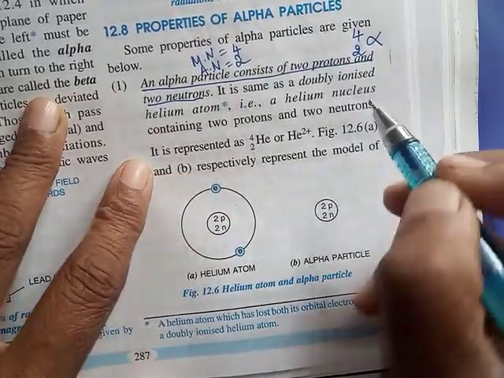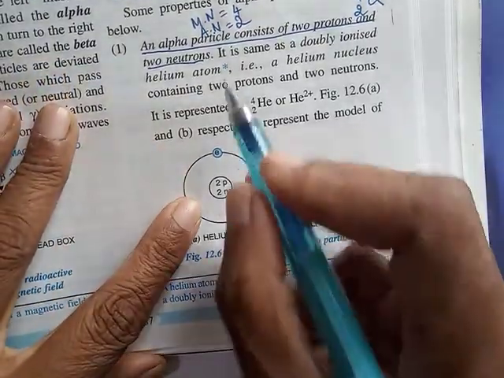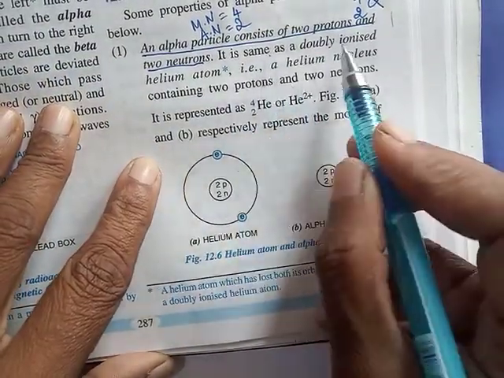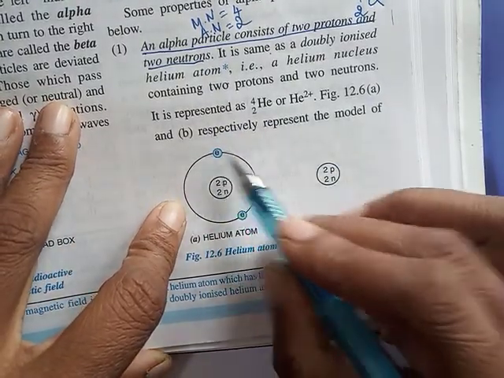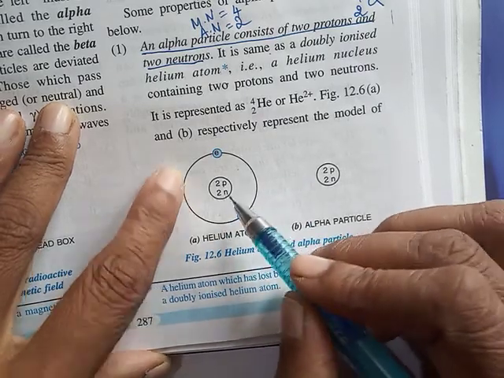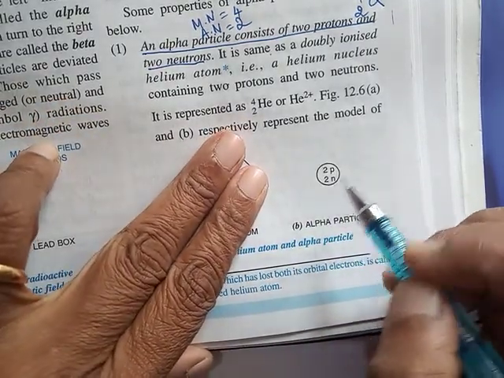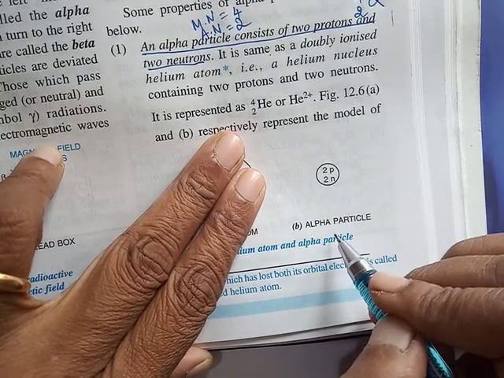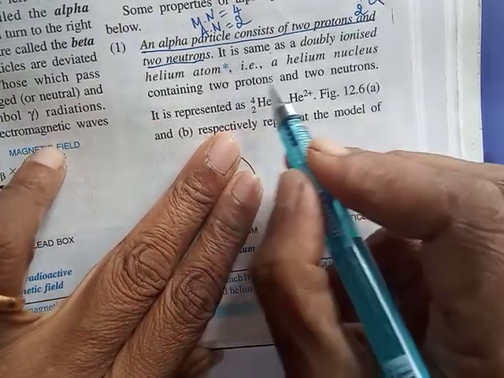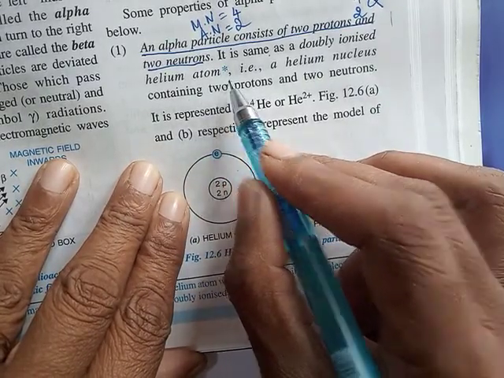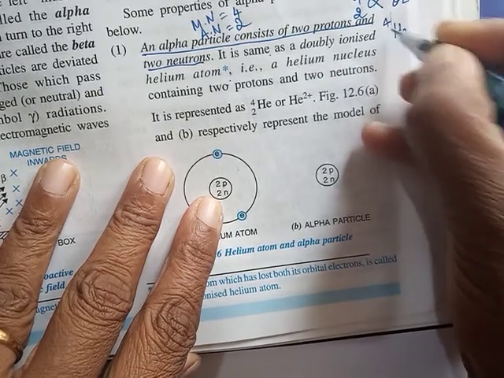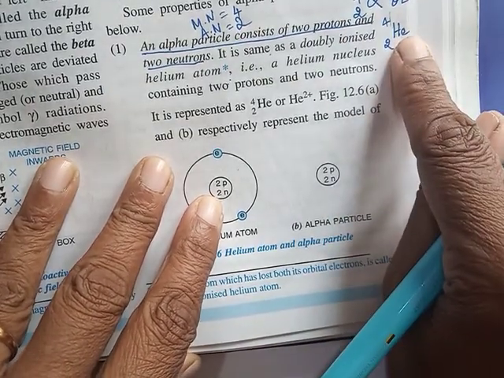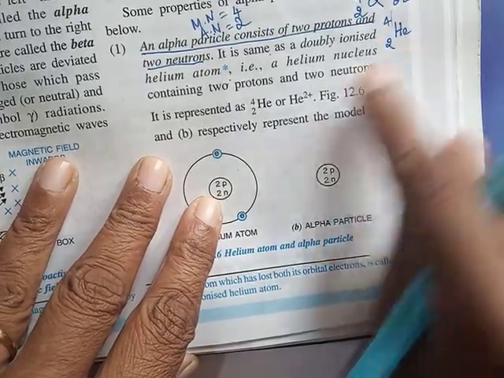For explanation's sake, they said it resembles, it is not the same as, a doubly ionized helium atom. You all know that a helium atom has 2 protons, 2 neutrons and 2 electrons. If it is doubly ionized, these 2 electrons have gone, so it will have 2 protons and 2 neutrons. So an alpha particle is similar to a doubly ionized helium nucleus. Sometimes it is written as helium 4 2, but it is not helium. It resembles the helium nucleus. So that is the nature.